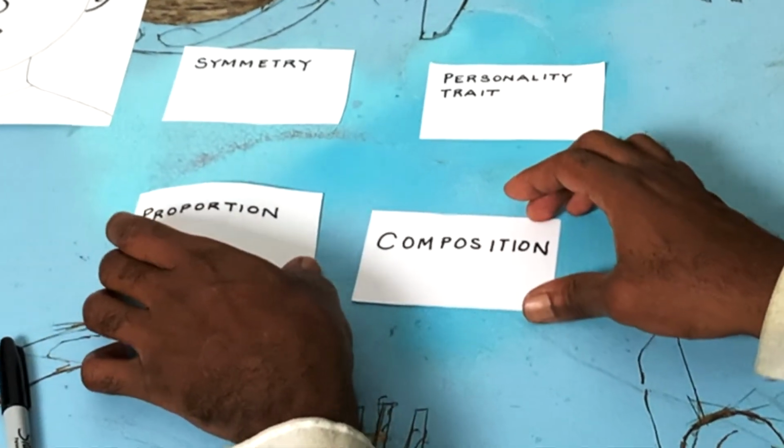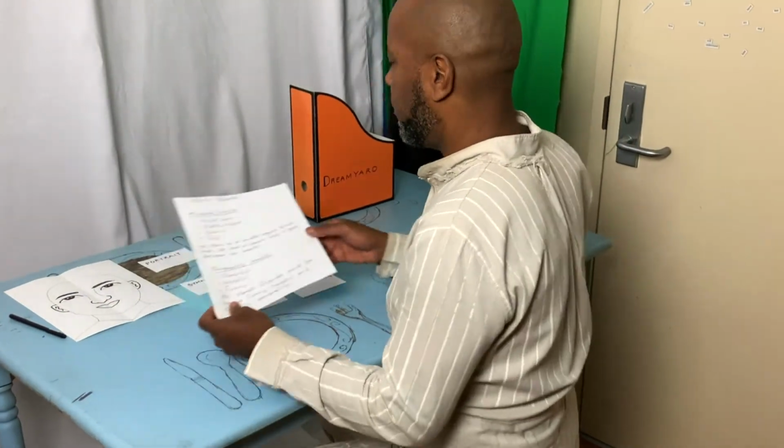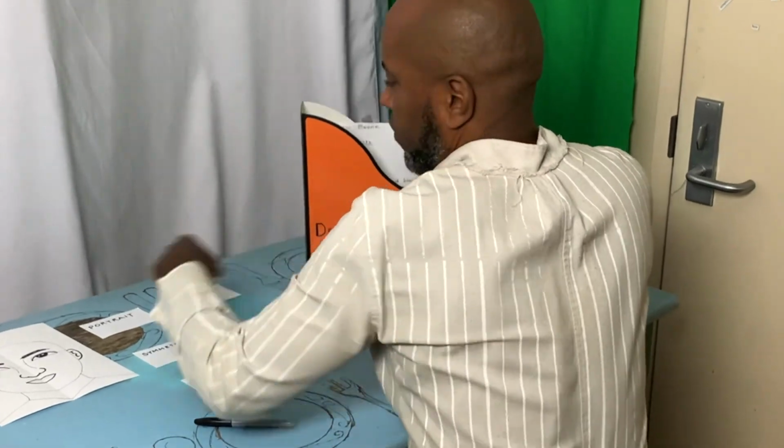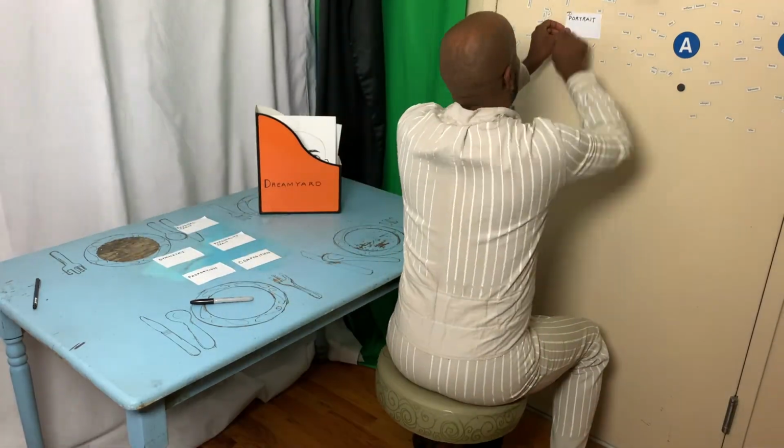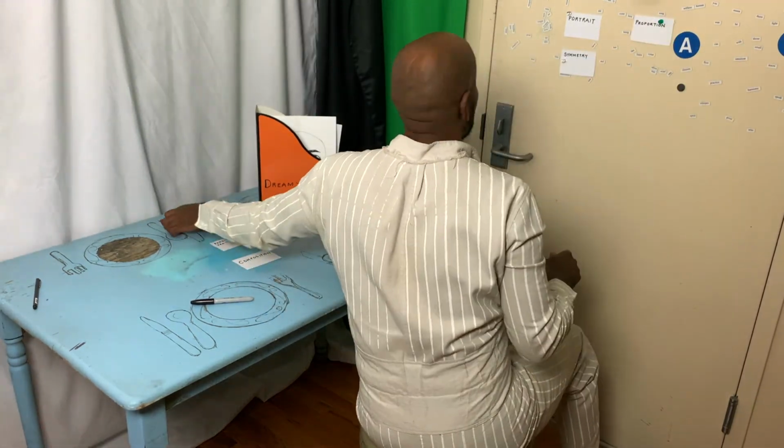For now, if you have any of your DreamYard artwork or writing, keep it in one place. I'm keeping mine in a folder. I'm also going to add all those new vocabulary words to our word wall.